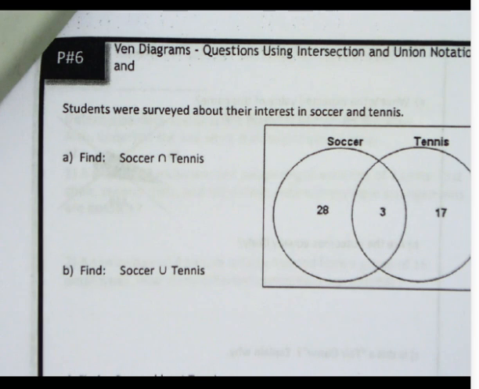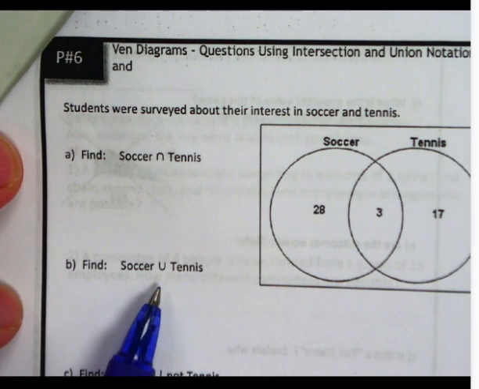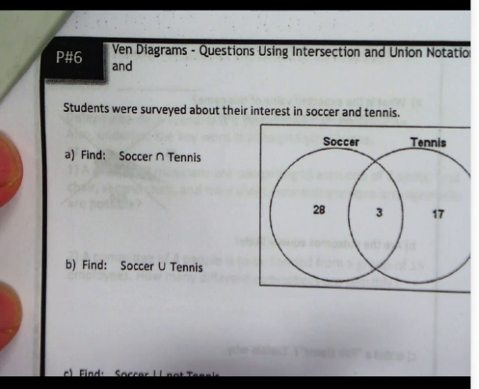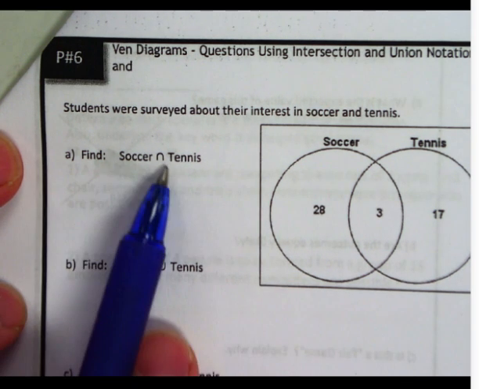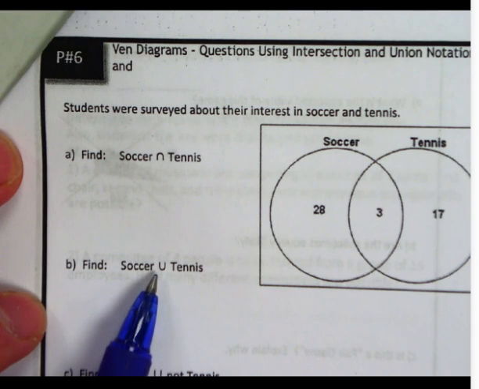For this target, number 6, this is Venn diagrams continued, and basically what the focus is on this one is being able to handle these symbols. These symbols are intersection and union is what they're mathematically called. This one right here is intersection, where do two things overlap. This one is union, U.